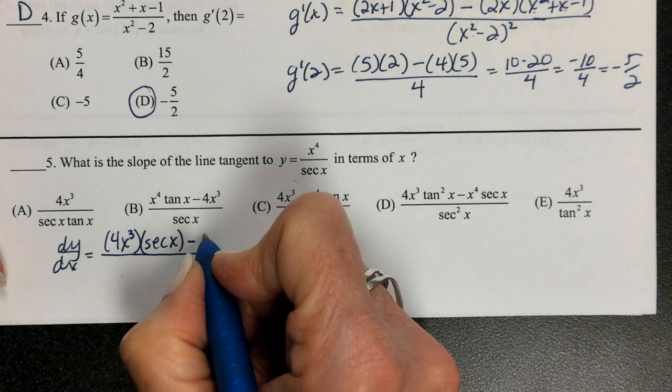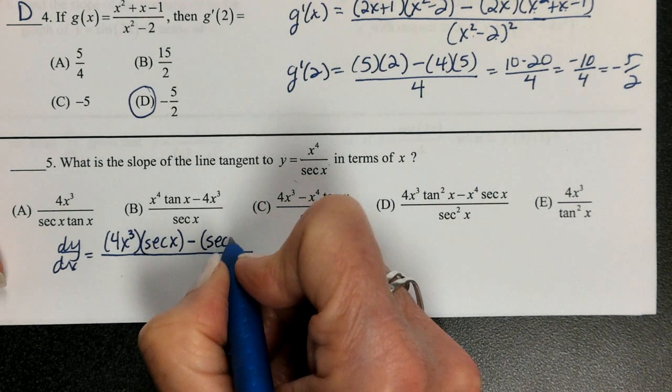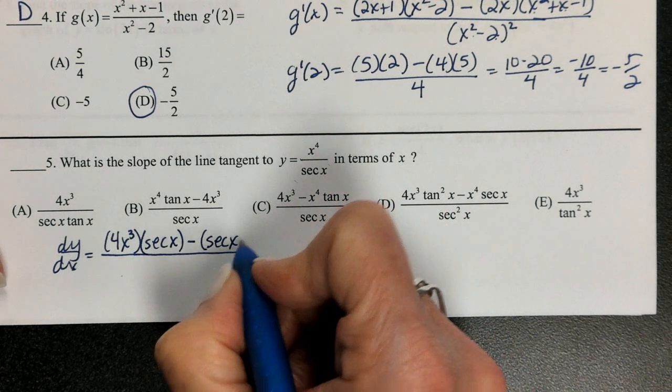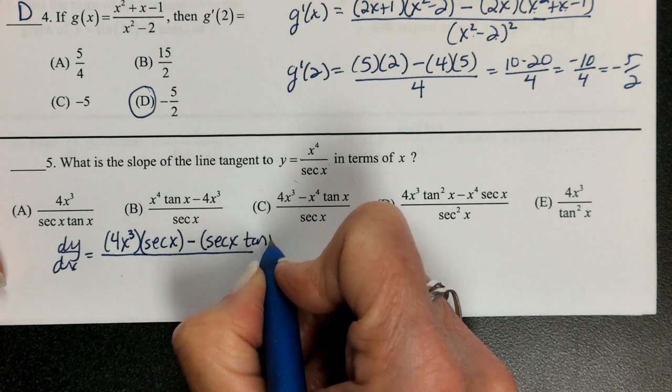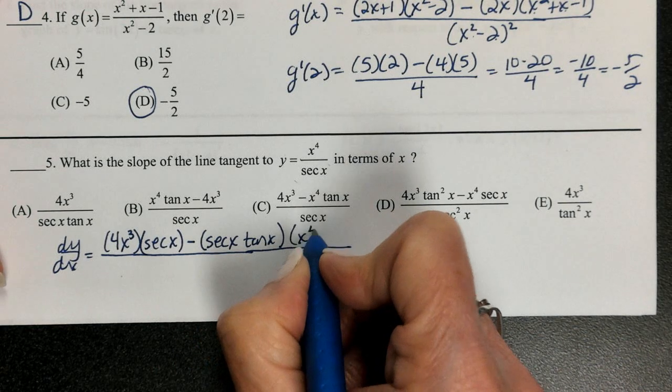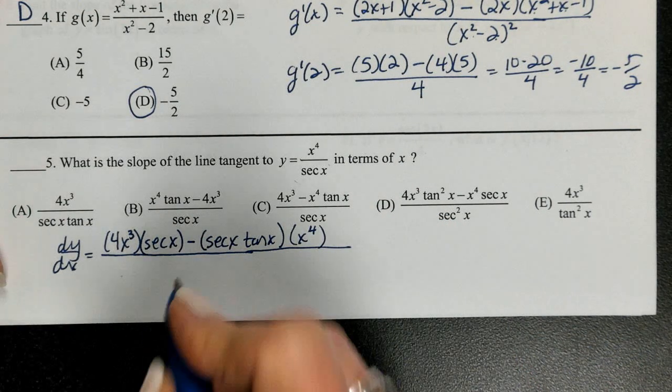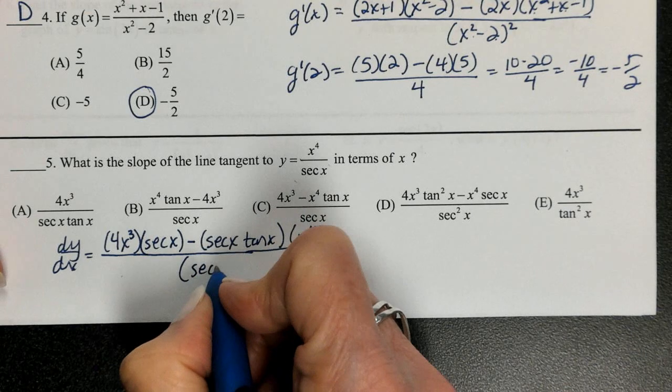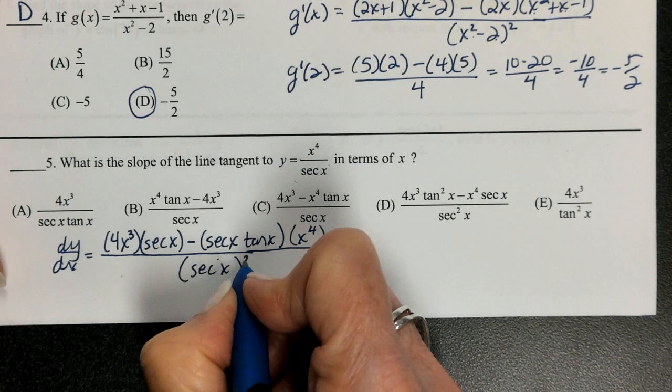Now the derivative of the bottom, secant x, is secant x tangent x, times the top left alone. All divided by the bottom left alone, but squared.